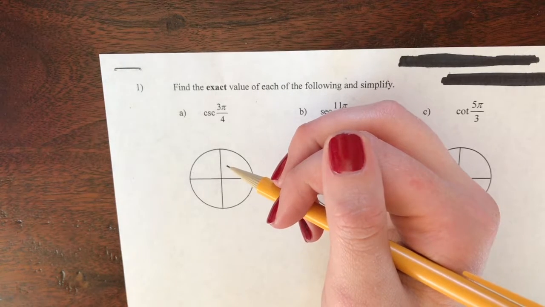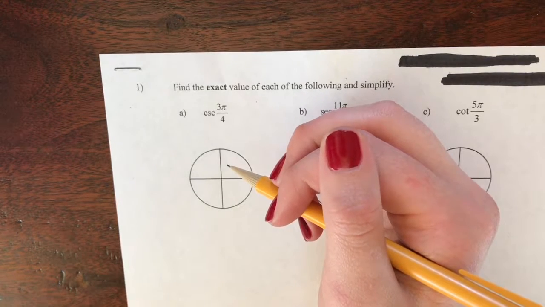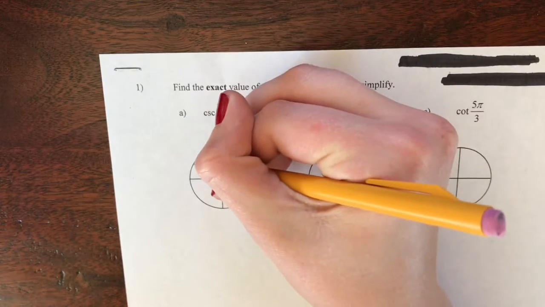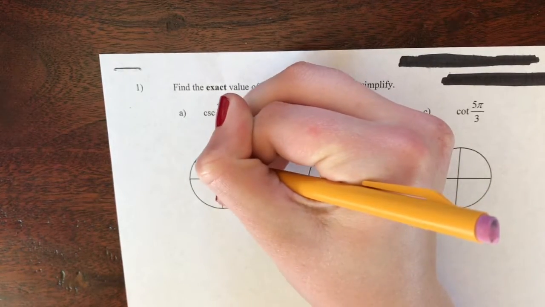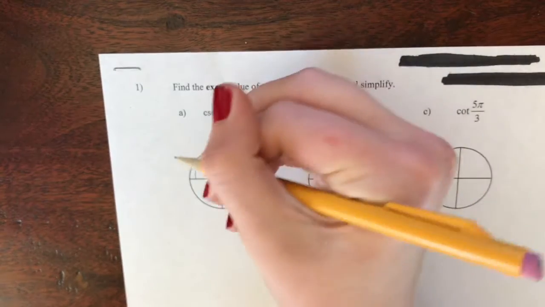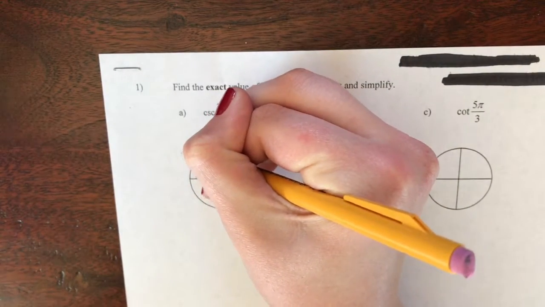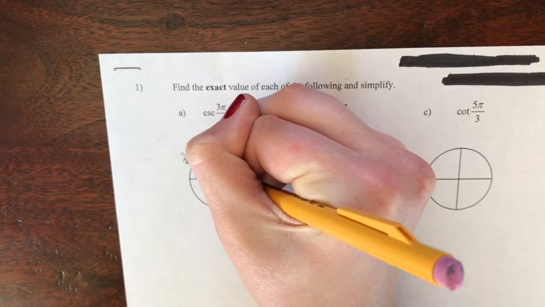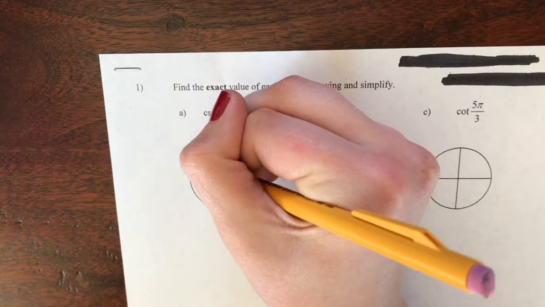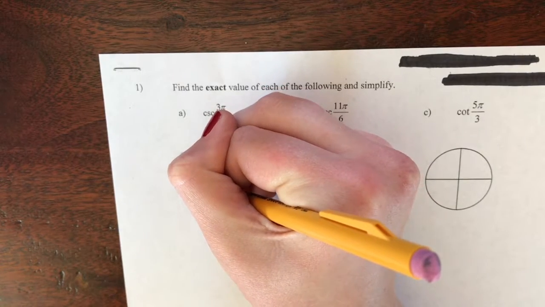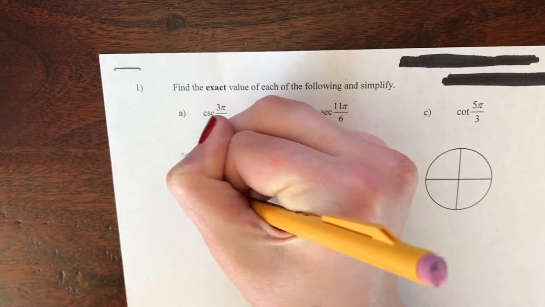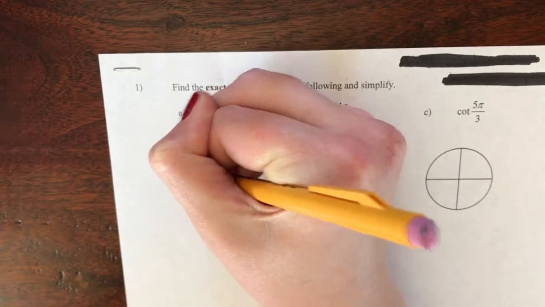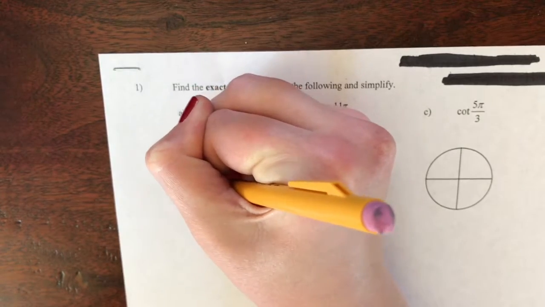Okay, so first we're going to go over how to find exact values on cosecant unit circles. So first find 3 pi over 4 on the unit circle, which is the same as normal. Next, label the angle, which in this case is 45 degrees. Then label the sides. Because the angle is 45 degrees, both sine and cosine will be the square root of 2 over 2. Sine will be positive and cosine will be negative because 3 pi over 4 is in the second quadrant.